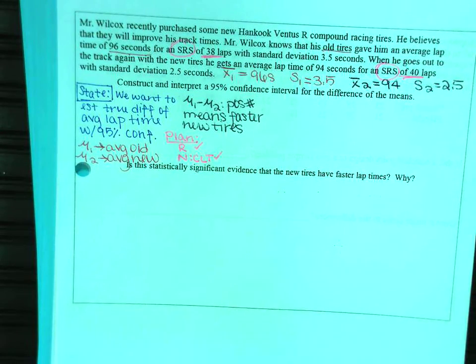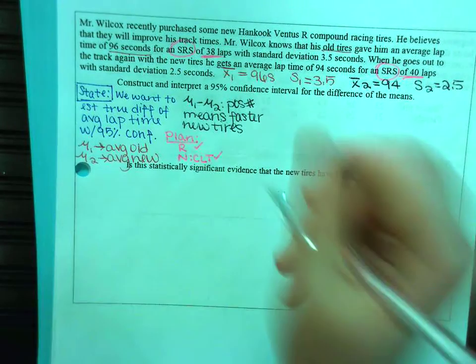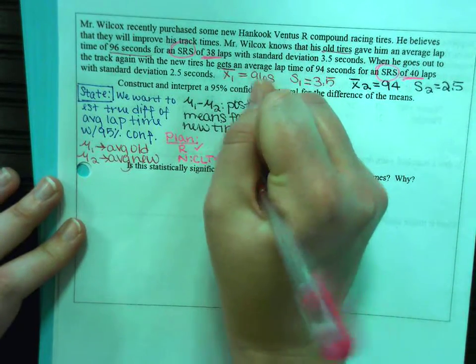And then independent would be that our sample size is less than 1/10 of our population, and we are going to assume that this person has been racing for a long, long time. So independent, check.